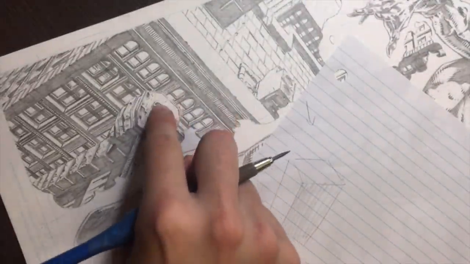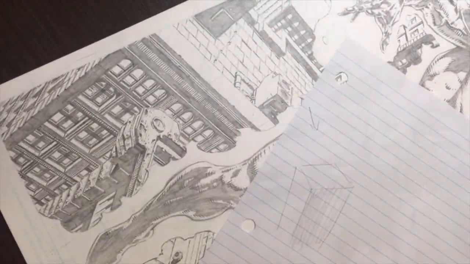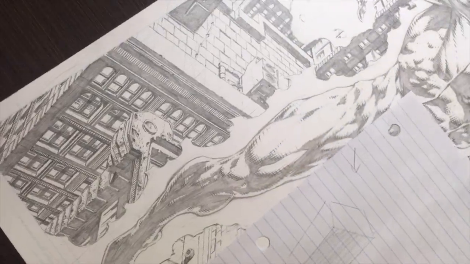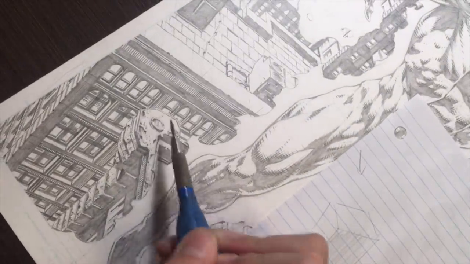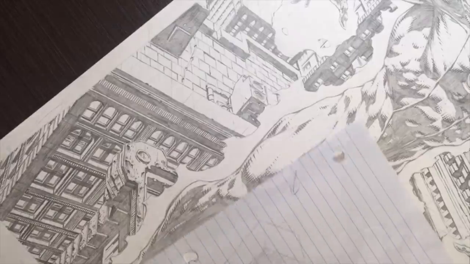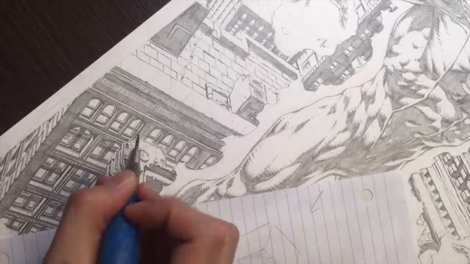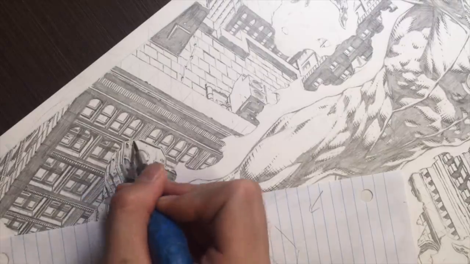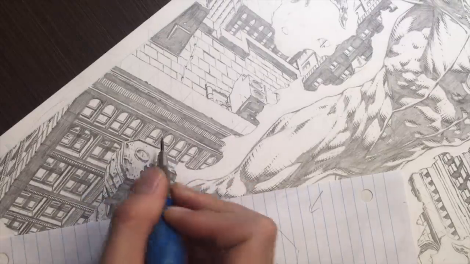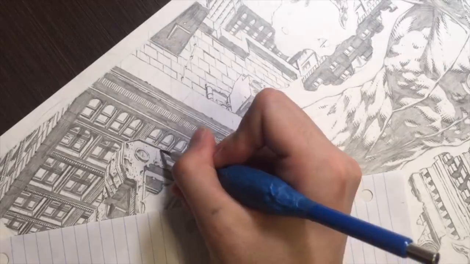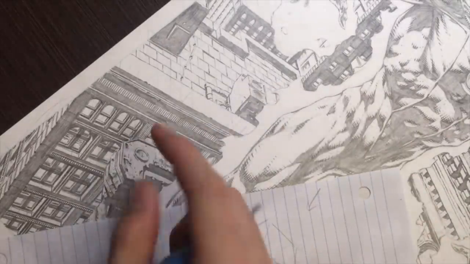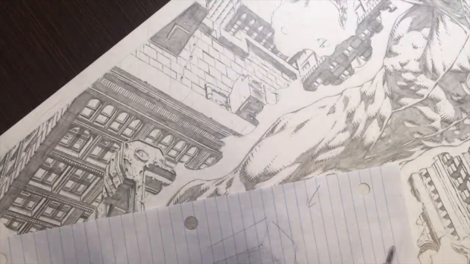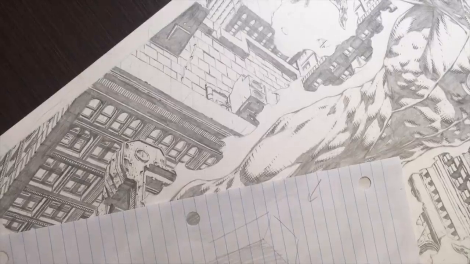And I think I didn't go dark enough here, especially since it's facing away from the light, so I'm gonna go ahead and thicken that up right now. So hopefully you guys can see, but it makes it really clear that it's on the opposite side. Let me see what questions you guys have.